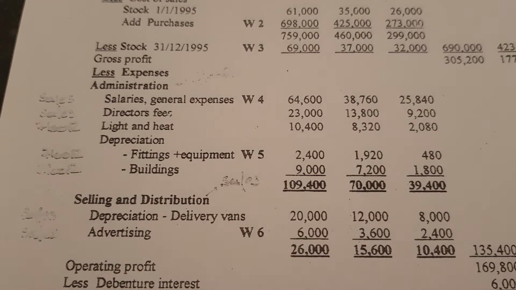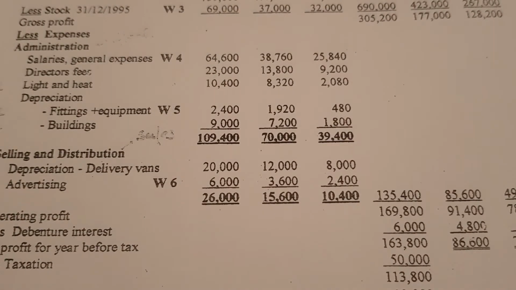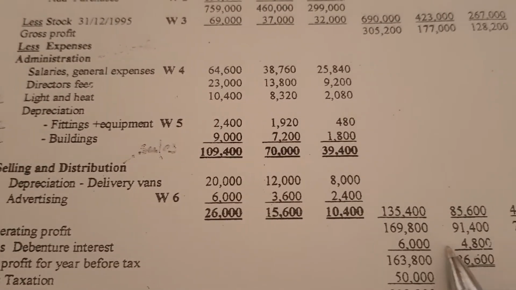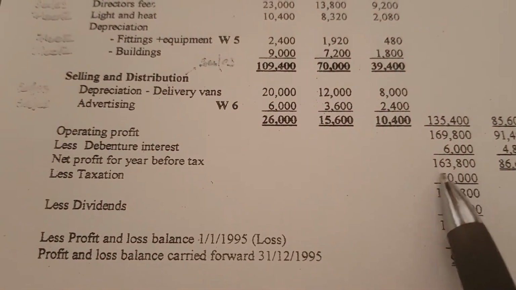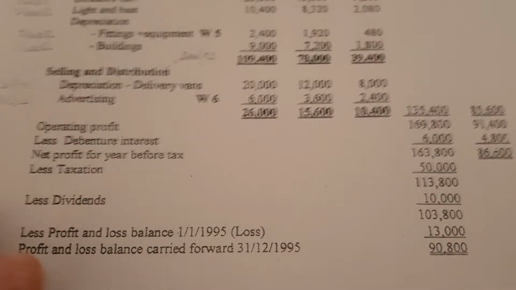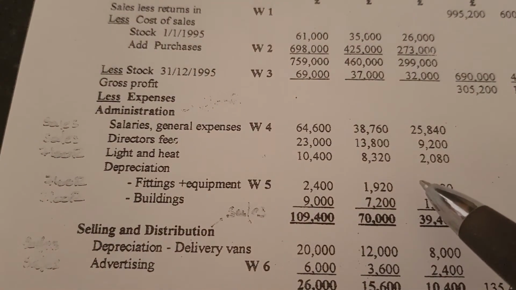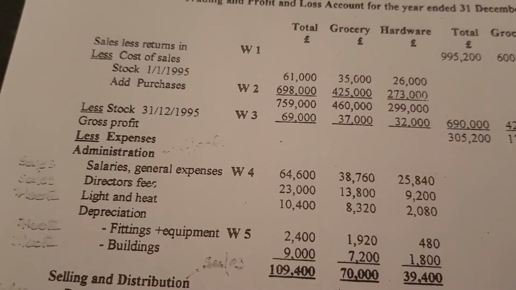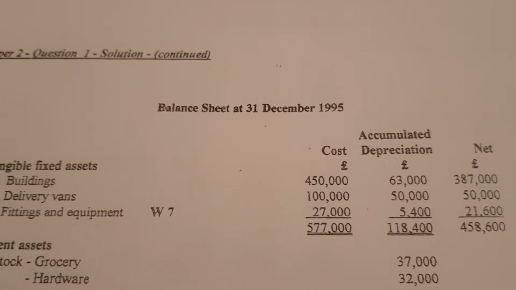That's it, folks. Not an awful lot other than that, because then you revert back into normal accounts and normal presentation. So you've got your operating profit, less your debenture interest, there's no investment income, less taxation, minus dividends, P&L. That's it. So really, the only thing you've got to do is divide up your expenses in the ratio of sales and floor space.